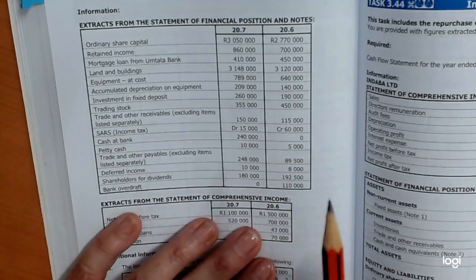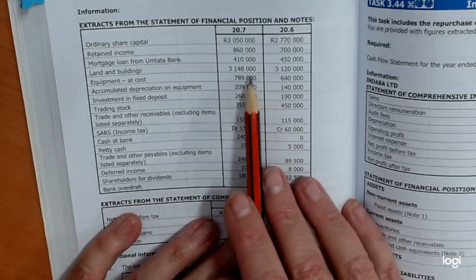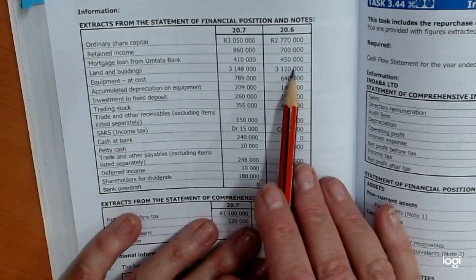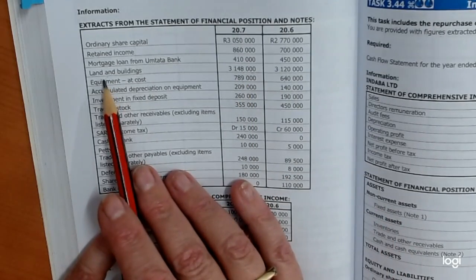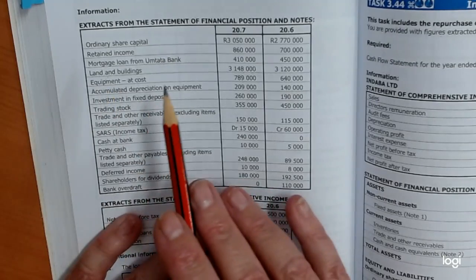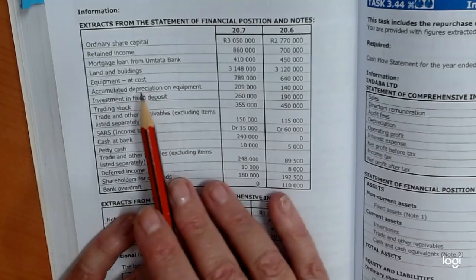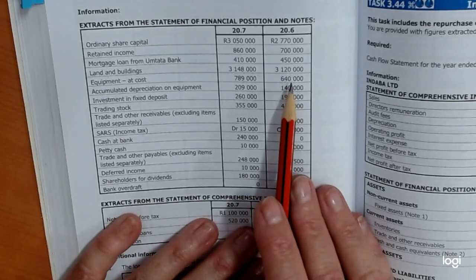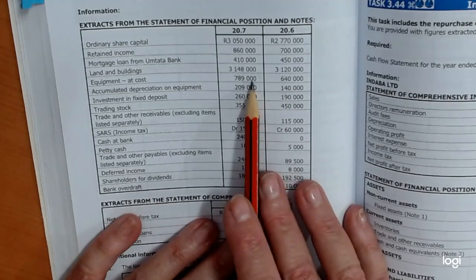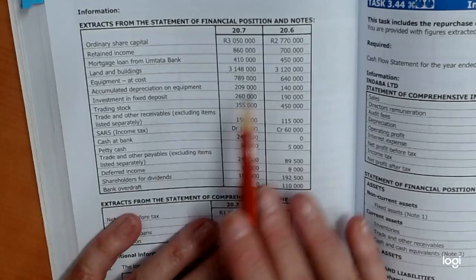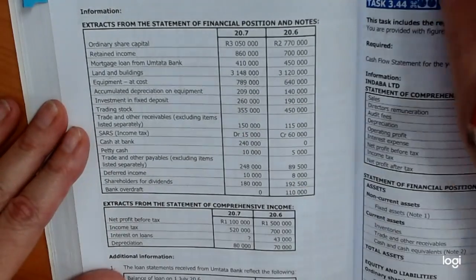Now, if the amount is at cost price, I can literally just take the difference between last year and this year of land and buildings, because there is no depreciation on land and buildings. If we have more assets like equipment and they tell us it's at cost, we could have taken just that difference if that was the only information given to us, if nothing was bought or sold equipment-wise. So let's just have a look if that's the case.